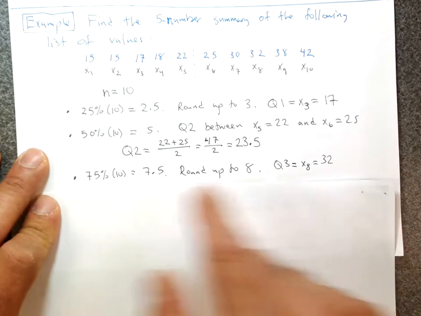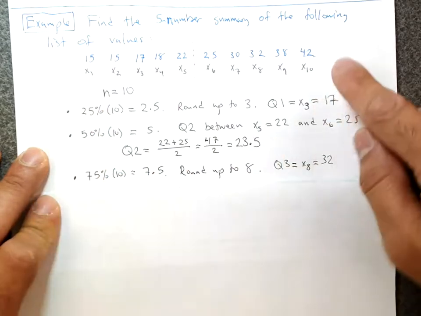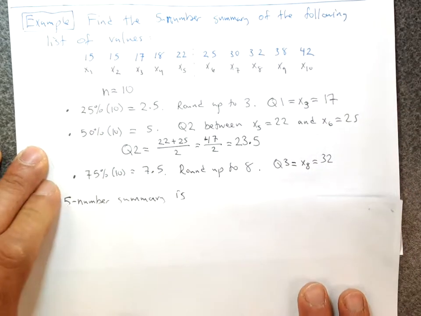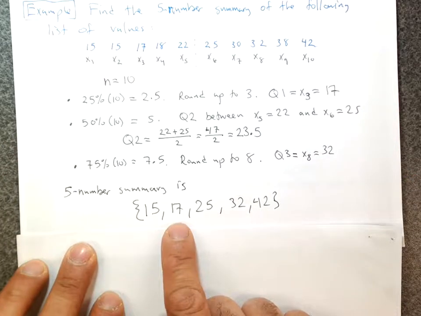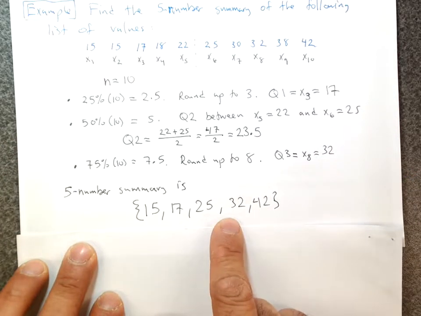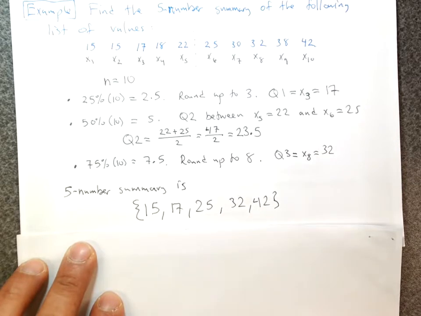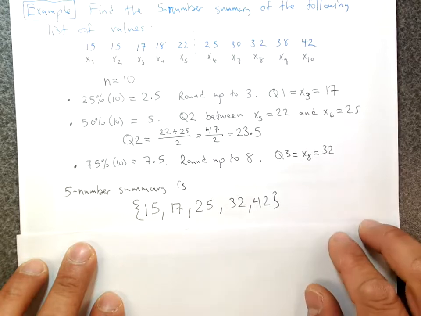My minimum and maximum are just my smallest value and my largest value. So that means my 5-number summary is the following: 15, 17, 25, 32, 42. Okay, so I'm going to stop here and I'm going to do more examples on my next video.